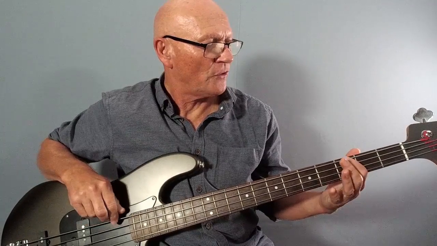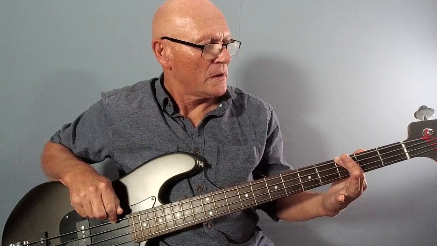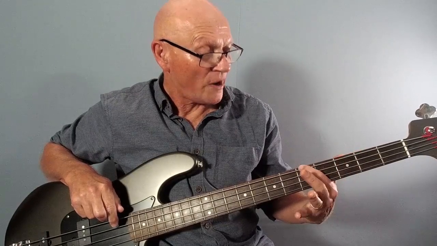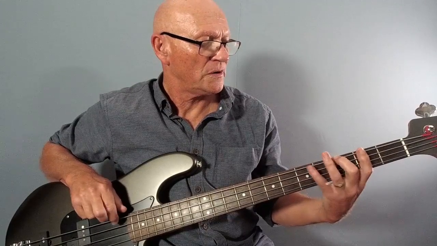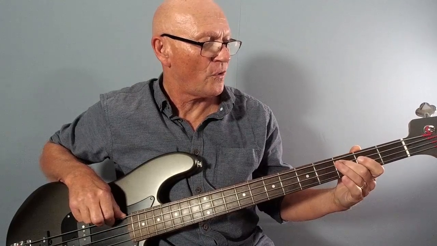And the 5th note is even easier to find than the octave note. Relative to the root note, it's just two frets up and 1 string across. If we think about the major scale pattern, 1, 2, 3, 4, 5.